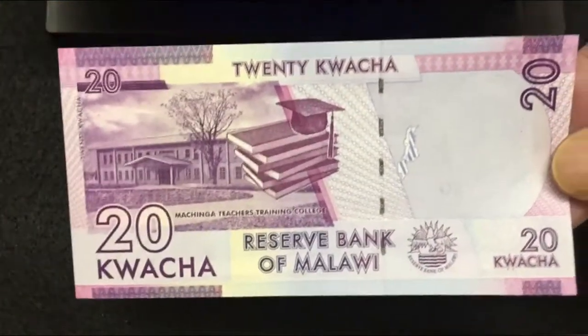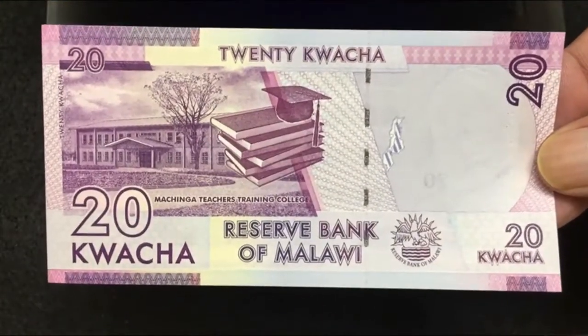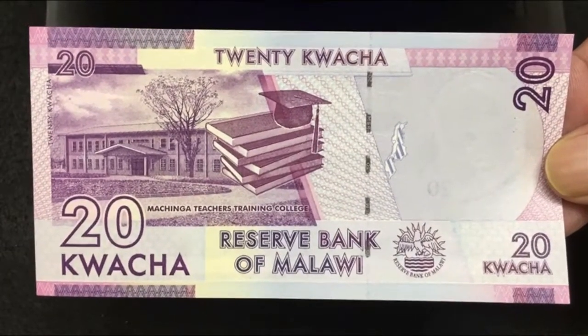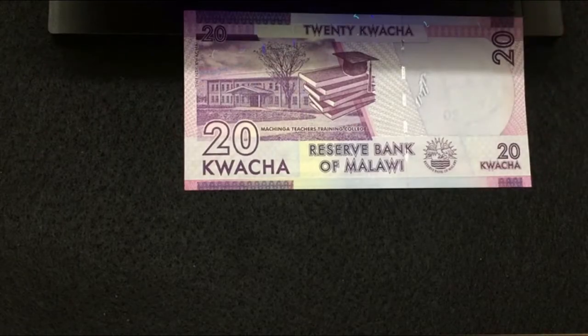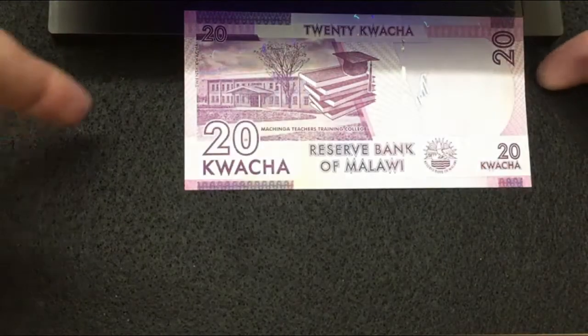Let's pick up our next bill in the row, that is Malawi 20 Kwacha. This is the front side of Malawi 20 Kwacha without UV light. Let's put it under the UV light now. Under the UV light there are some patterns on the right. The same golden pattern is visible under the UV light. Let's check the back side of this bill.